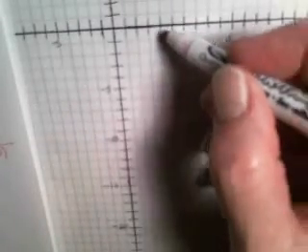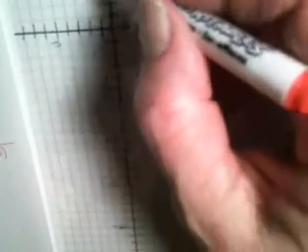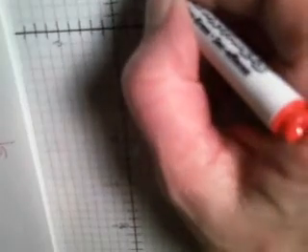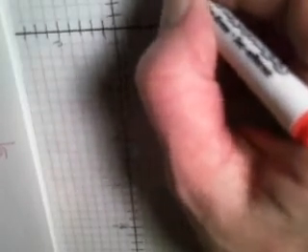The point 0, 5: x is 0, y is 5. So right here is the point 0, 5. The other intercept is the point negative 3, 0.